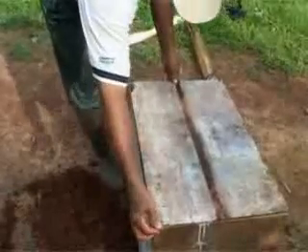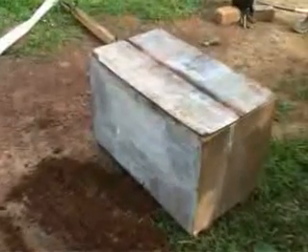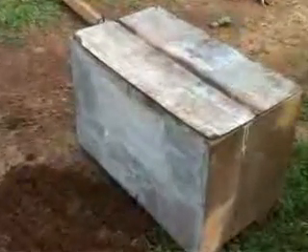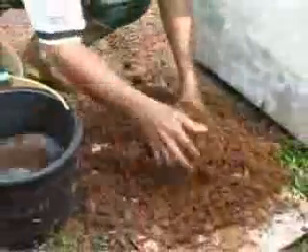Prepare a wooden box of size 60 centimetres by 40 centimetres by 40 centimetres. Prepare sawdust and moisten sufficiently with water. The moisture level is right when there are no water drips when the sawdust is pressed in the palm.